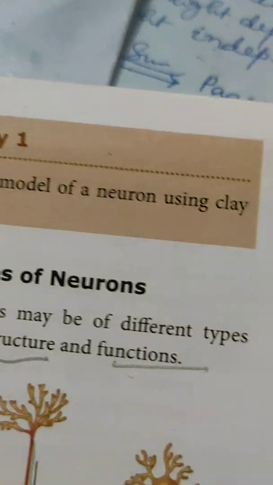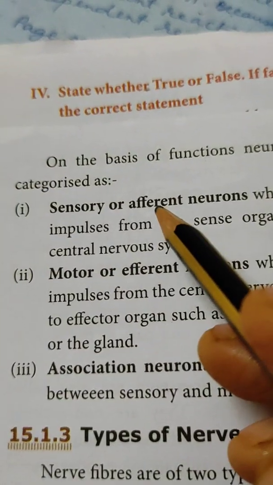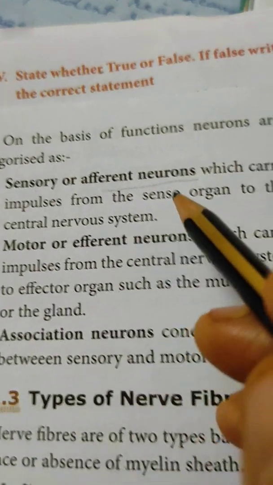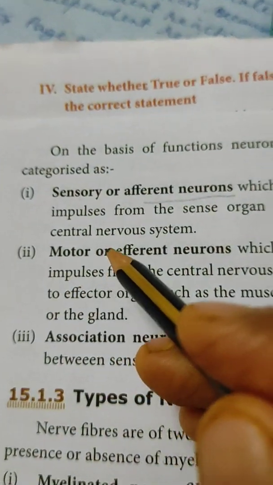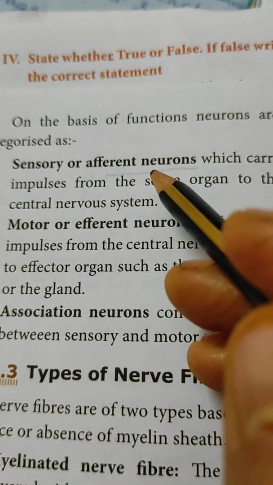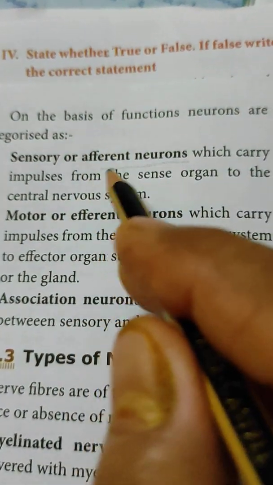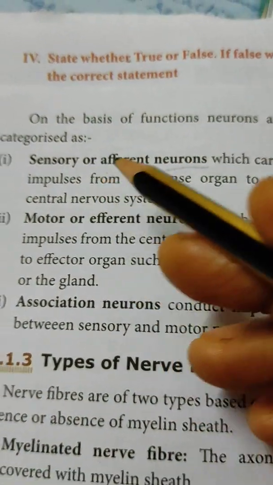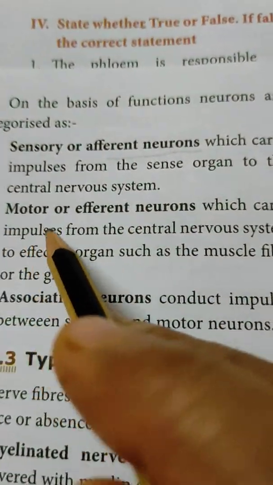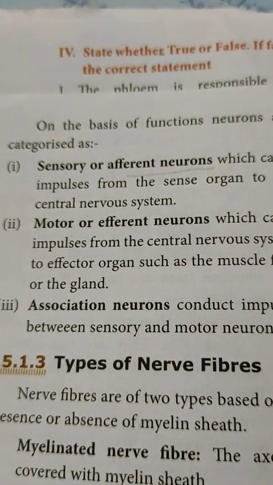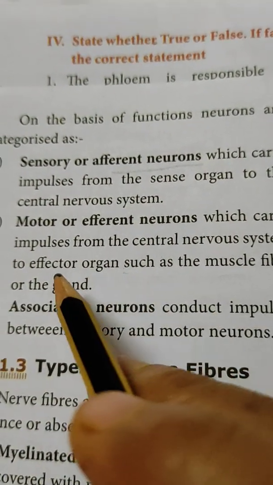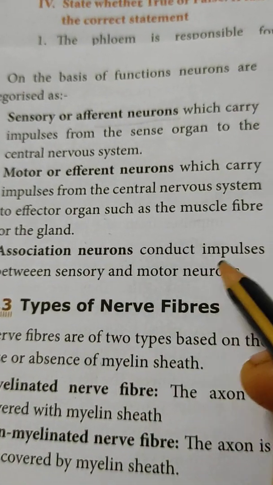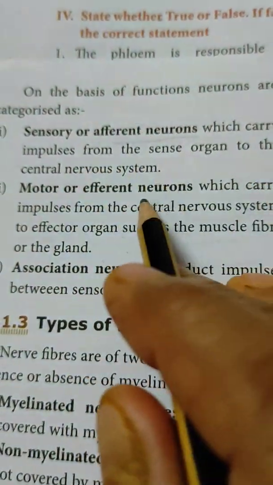Now functionally also the neurons are classified into three types. Sensory or afferent neurons carry the impulses from the sense organs to the central nervous system, either to the spinal cord or to the brain. Motor neurons carry the impulses from the central nervous system to the effector organs such as muscle fiber or gland. And accessory or association neurons conduct impulses between the sensory and motor neurons.